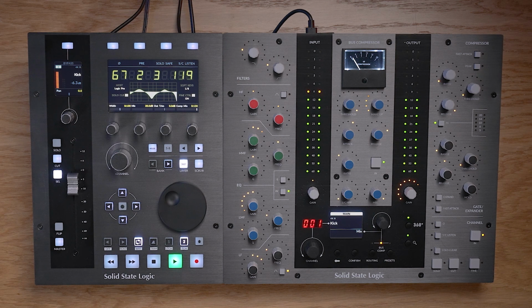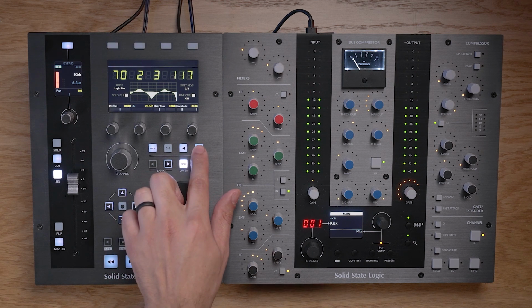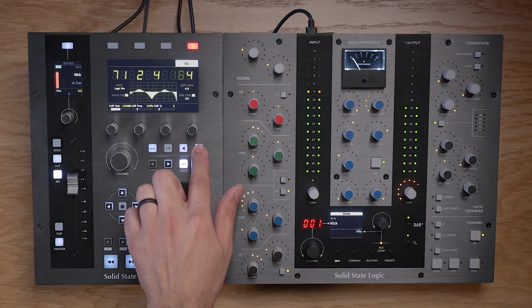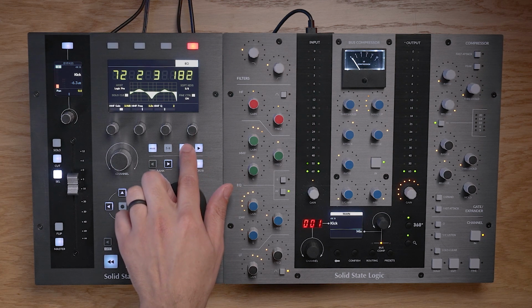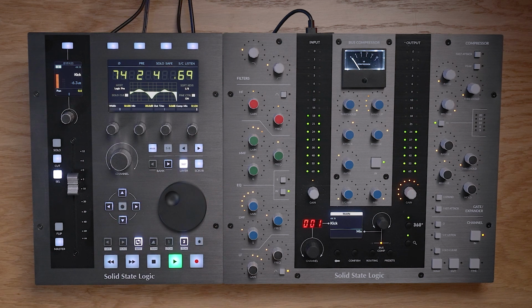Across the VPOTs below, we have access to the channel strip parameters via paging the soft key banks, and you can see the high and low pass filters, followed by each EQ band's gain, frequency and Q width mapped to the associated VPOTs, along with the soft key toggles for band pass and curve types if available.